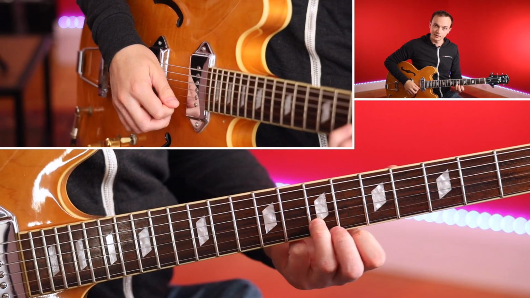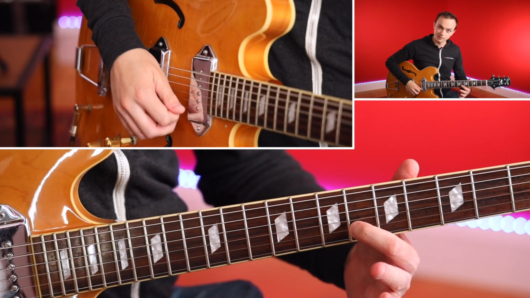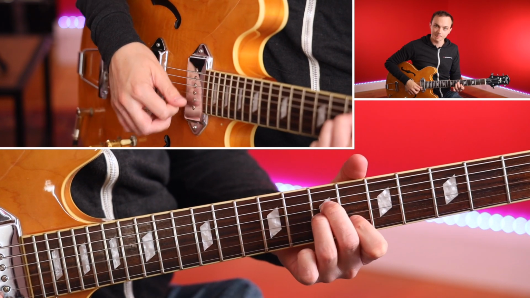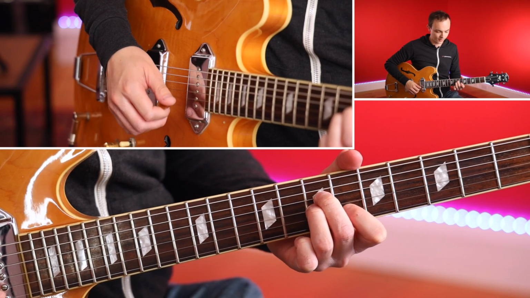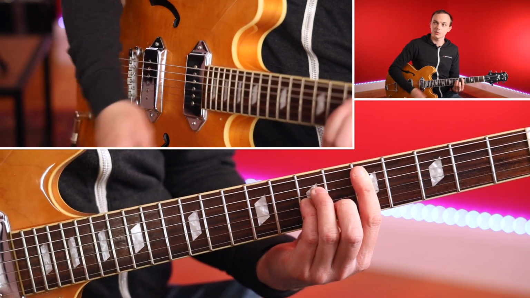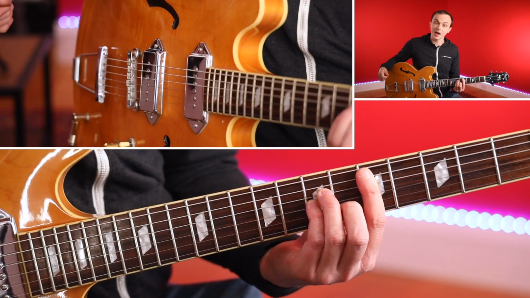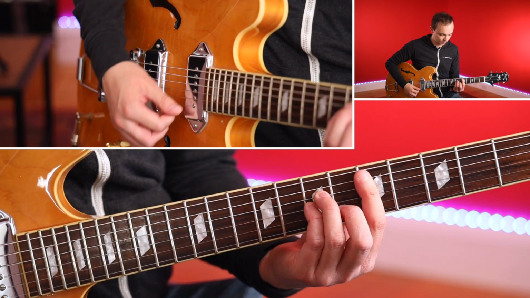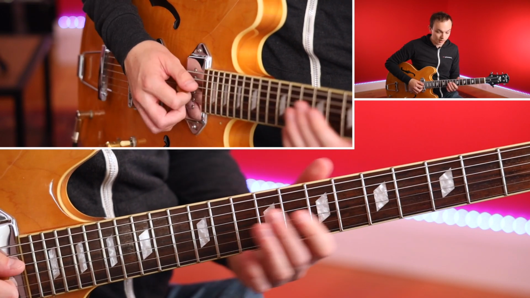Okay, if we want to make this one minor, remember what I said, we have to flatten that third. Okay, so that note on top is the third. Bring that down one, and we get this shape here. So a nice little minor triad, D minor triad. And you'll see this one is kind of closely related to that A minor shape from the cage system. So that's our first two.